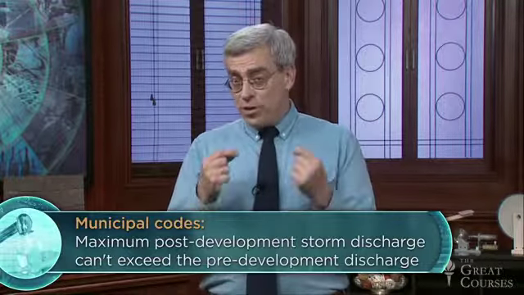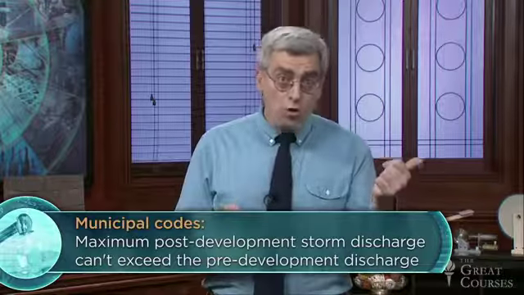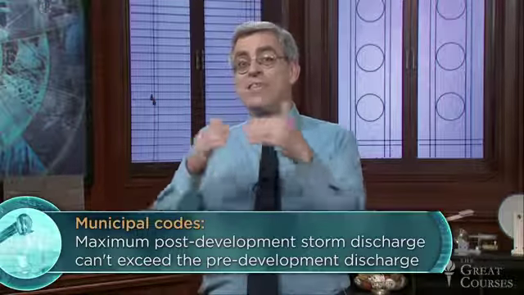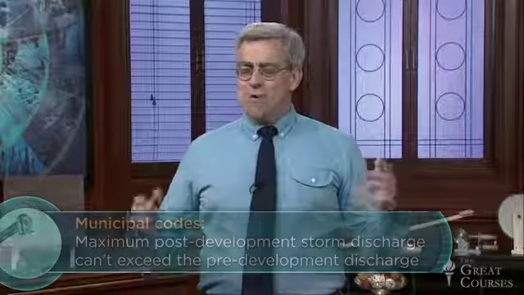But this pipeline is really only a partial solution because, as you'll recall, our development has increased the total discharge from this watershed by 30%. Dumping all this additional water into the stream will only increase the likelihood of flooding downstream. And with each new housing development, shopping mall, and business park, the likelihood of flooding is only going to increase. For this reason, today, many municipal codes specify that the maximum post-development storm discharge can't exceed the pre-development discharge. But how is this even possible, given that development always causes runoff to increase?